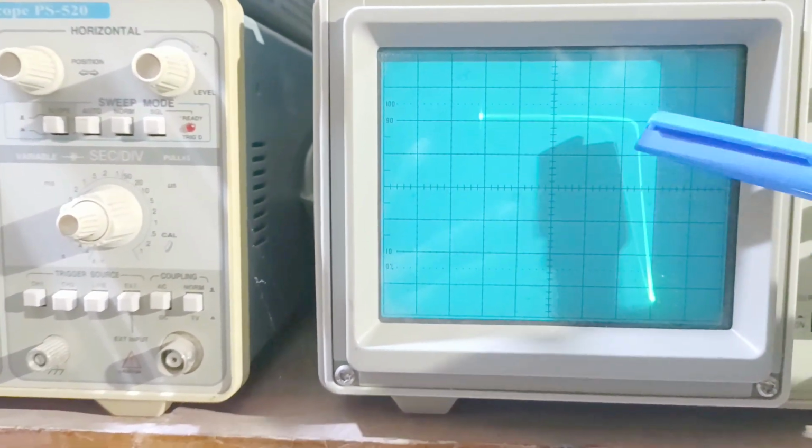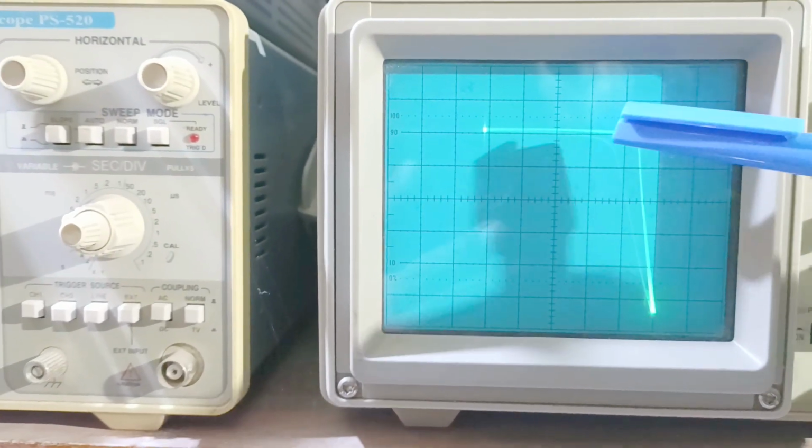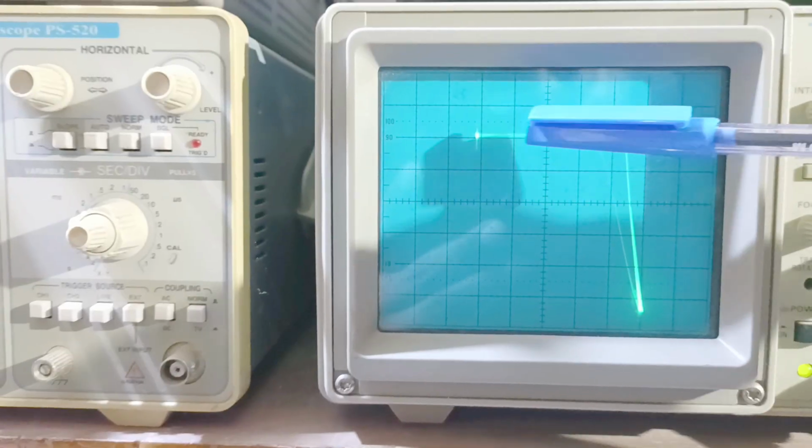The slope of this line represents the amplification coefficient beta, and here we can find the saturation current, ESAT.